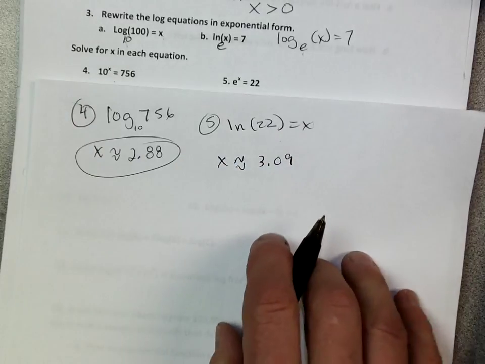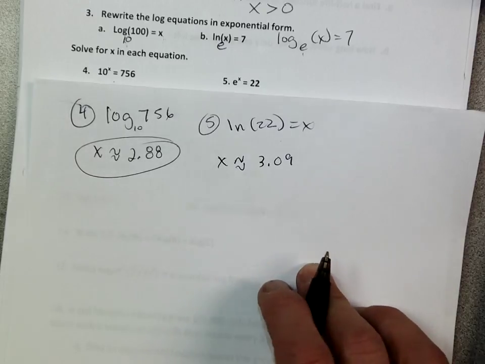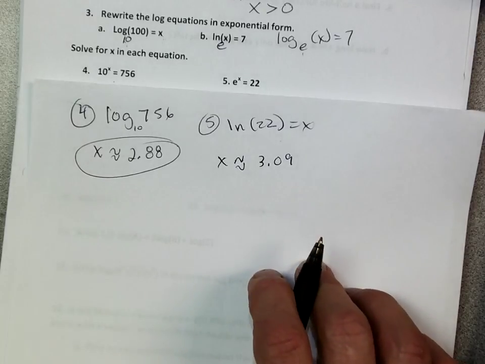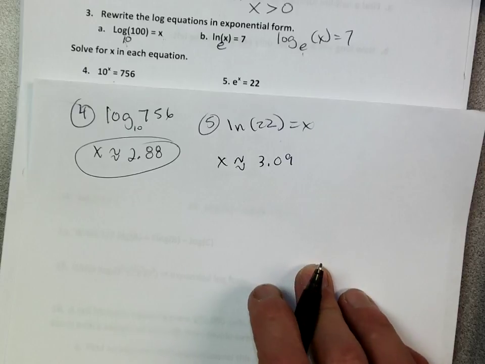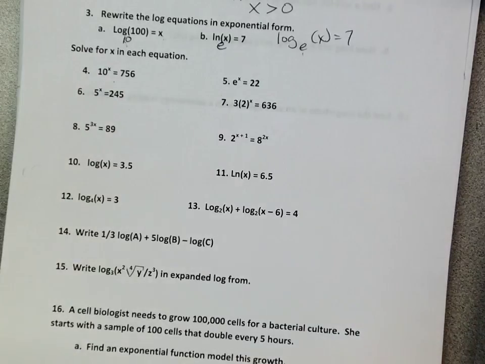Okay, real quick, check for understanding. Thumbs up. Everybody good on these problems? Okay. These shouldn't be bad. These should be pretty easy. Okay, let's go to 5. Now, if you're fancy pants Madeline, she has a calculator that can do other bases. The rest of us, you know, we don't.